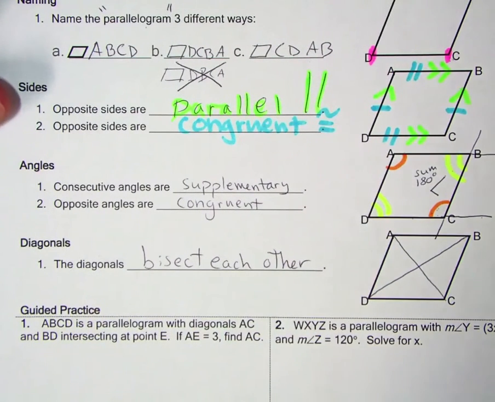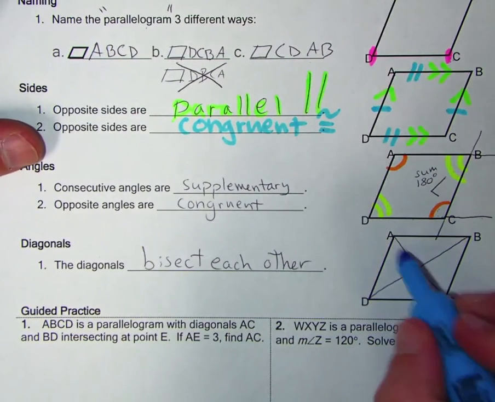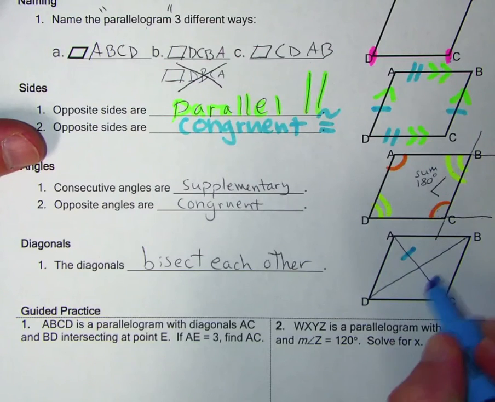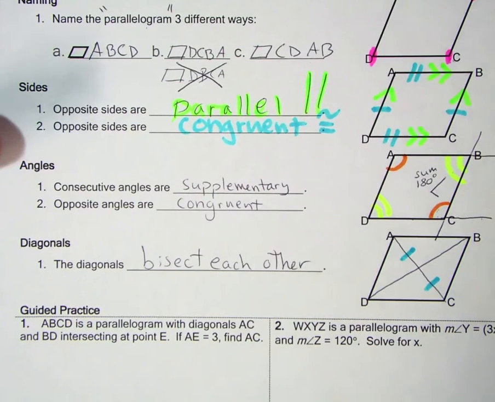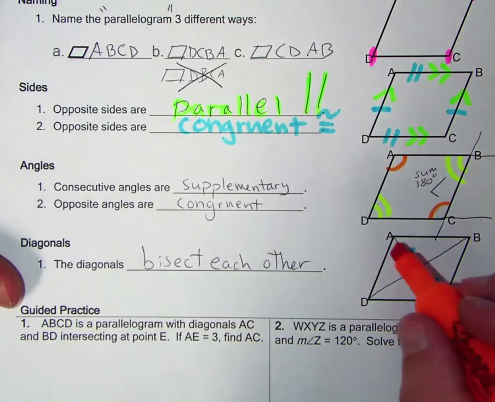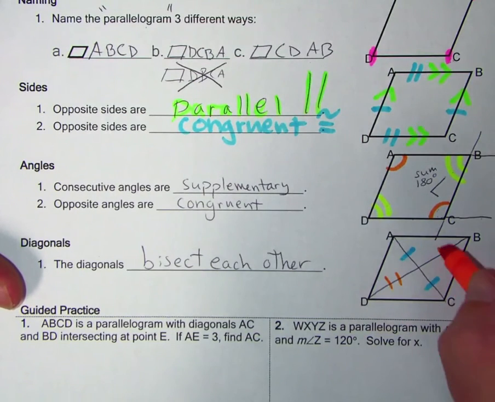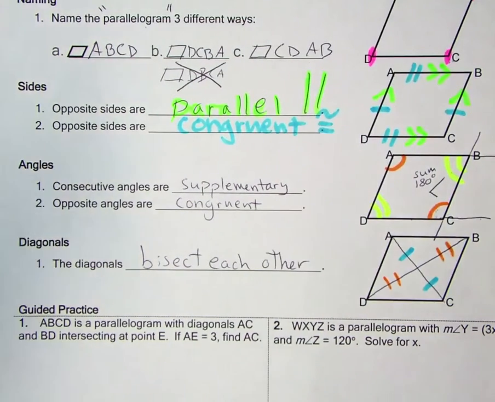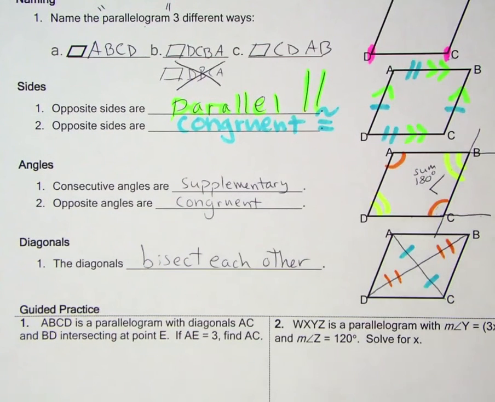So if I were to take a look in here, this long diagonal cuts the short one into 2 congruent segments. And this short diagonal bisects the long diagonal into 2 congruent segments. Notice they're different lengths, the blues and the oranges. So the diagonals come through and bisect each other.